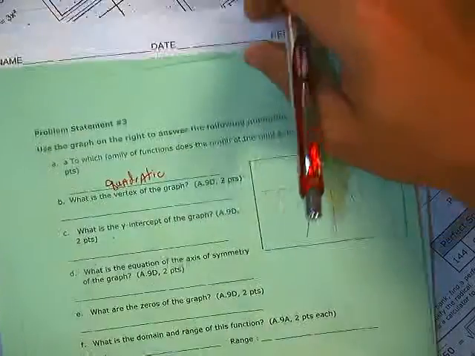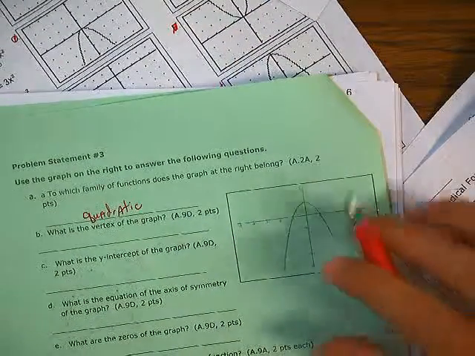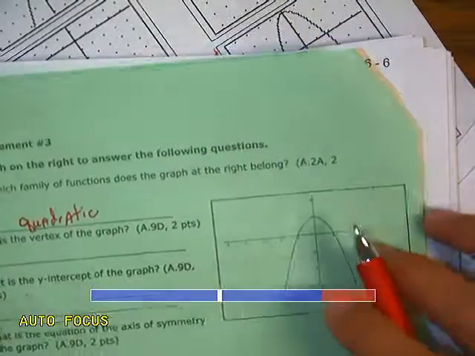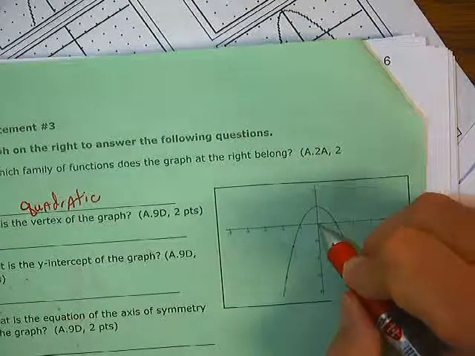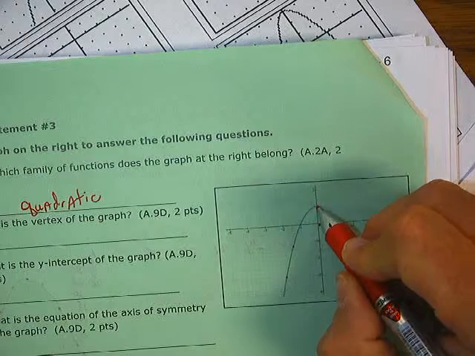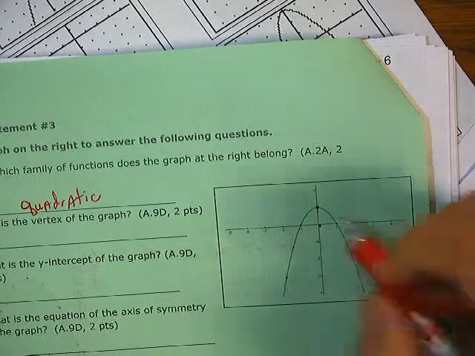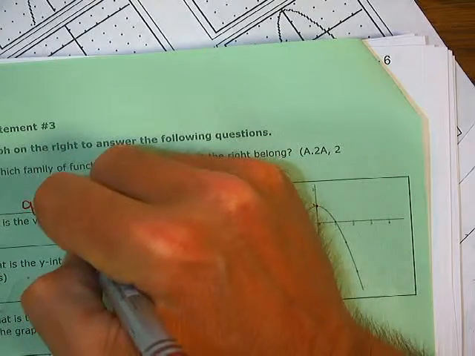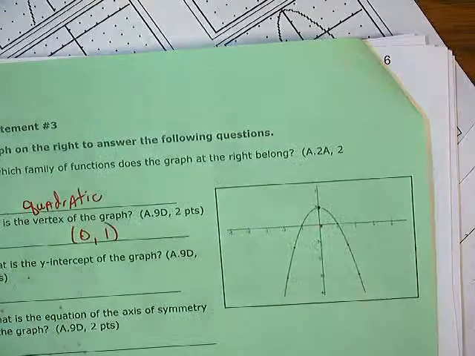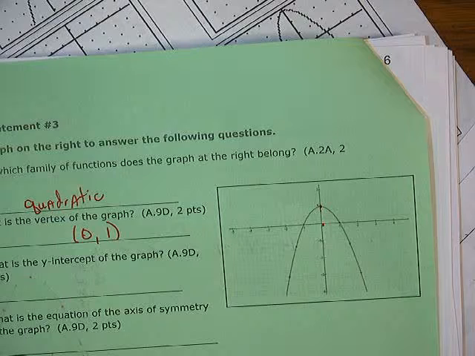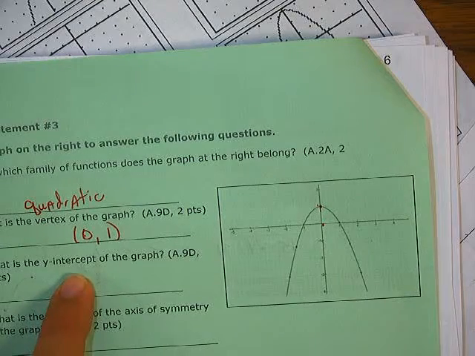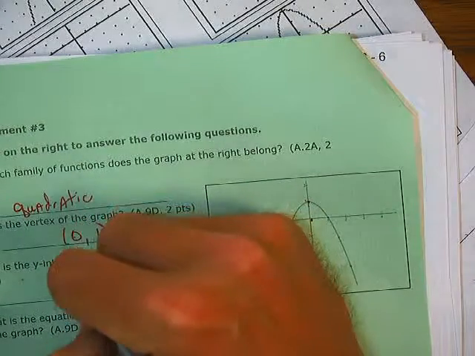Okay, what's the vertex? Let's see if we can see from the graph. Okay, the vertex is at 0, 2. What's the vertex? 0, 1. And it's opening down. What's the y-intercept, where does it cross the y-axis? 0, 1.